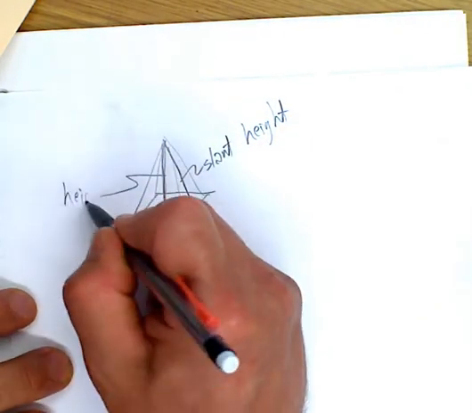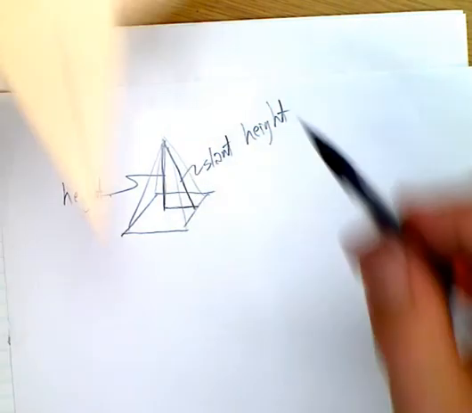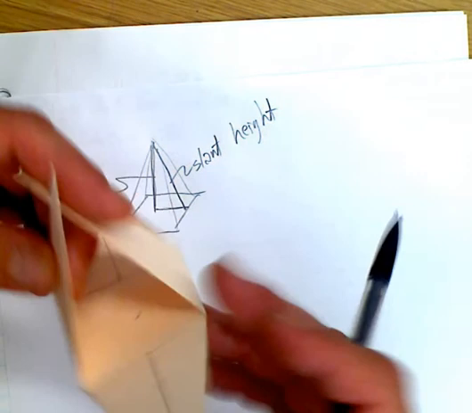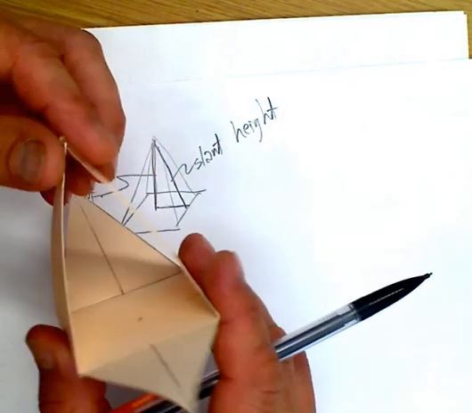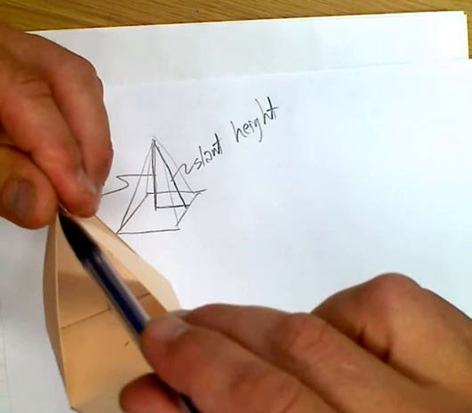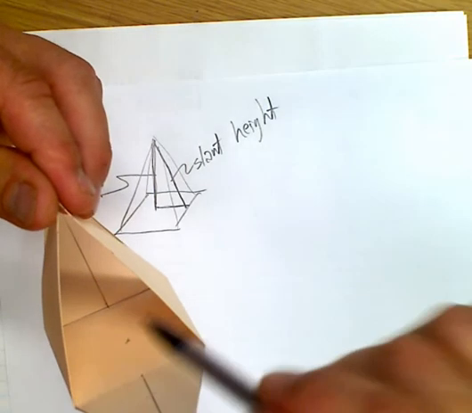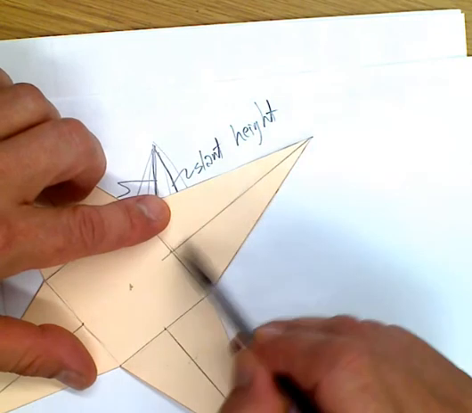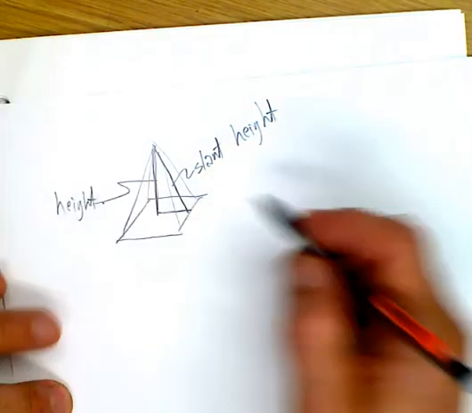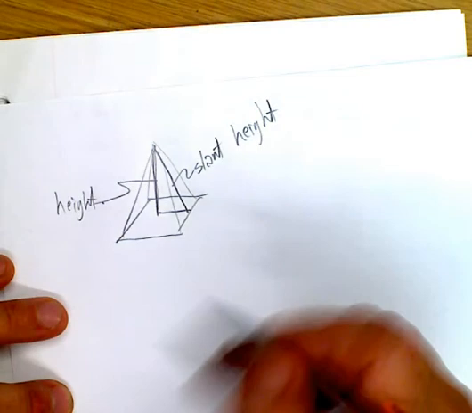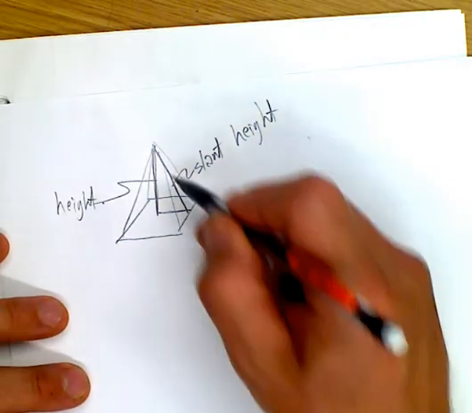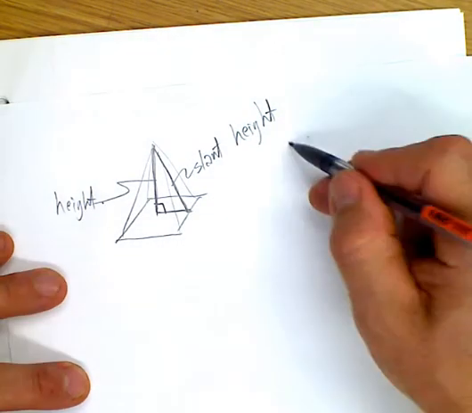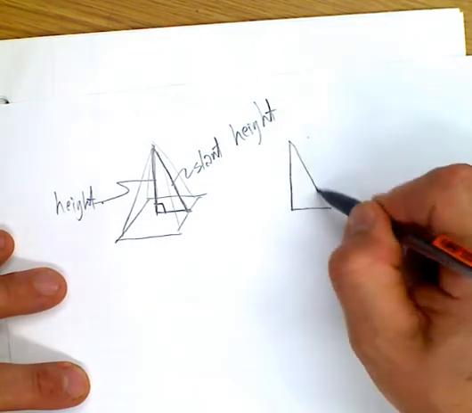That's how high the pyramid is, but that's not how high these triangles are, right? If you look at this, it's on an angle. You look at these, they're on an angle. So this height right here will not be the height of the triangles. The height of the triangles is this line right here. So how do we find that? Well, this is where we need to look at something called Pythagoras. If you can look at this triangle right in here, it's a right angle right there. If you look at that triangle, you'll hopefully see that you have a right angle triangle.